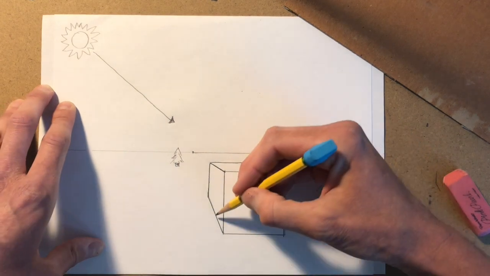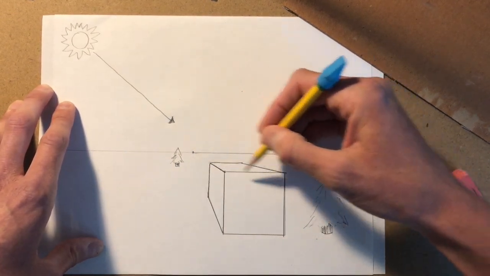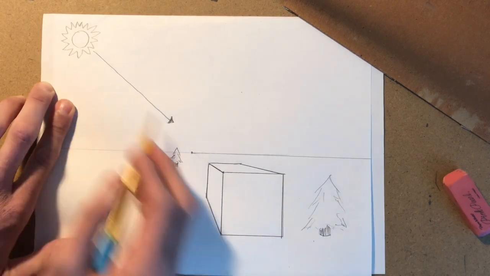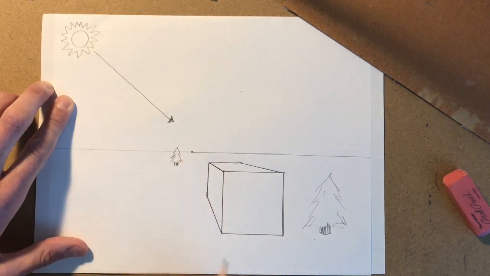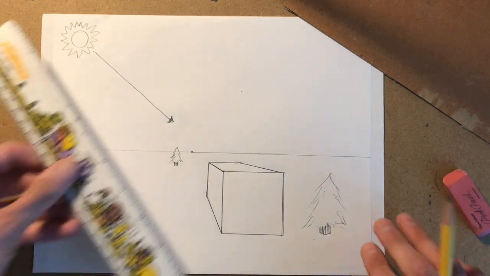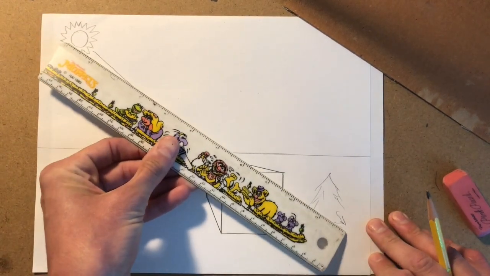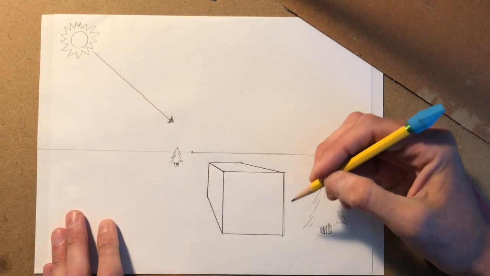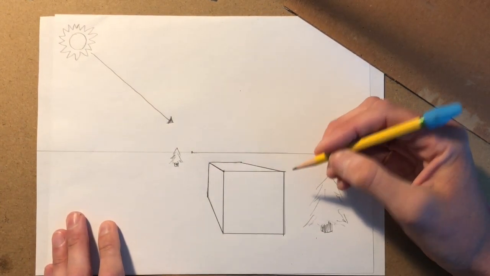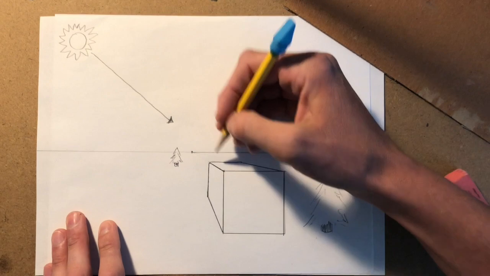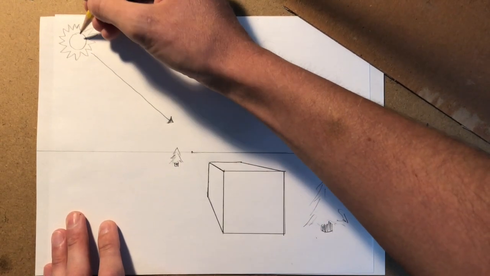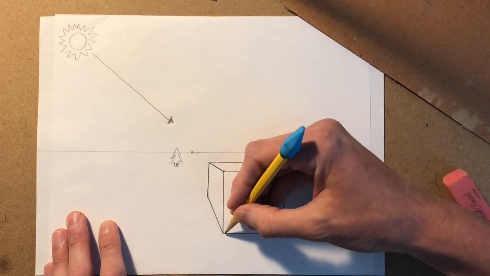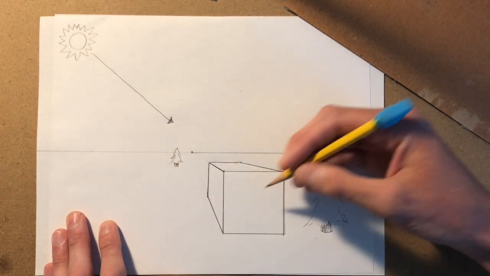Just like all these lines connected to the vanishing point, your shadows are following an imaginary line that connects to your light source, just like that. So let's draw a shadow created by my cube. If the light is behind the box, we're imagining the sky further away, the light shining in this direction. So we're going to imagine the shadow kind of coming out and at me a little bit.